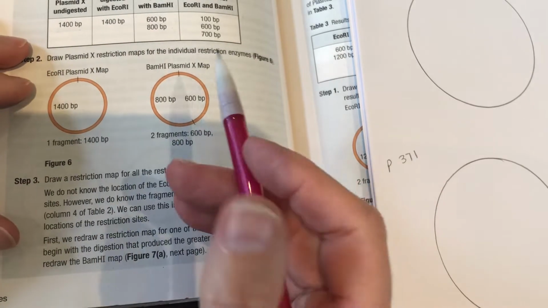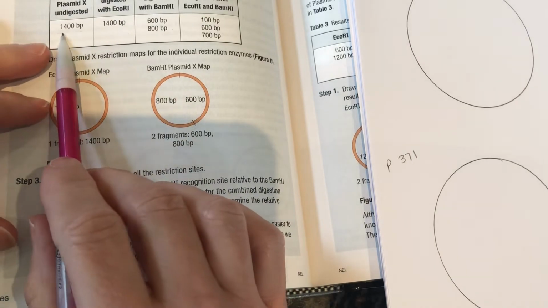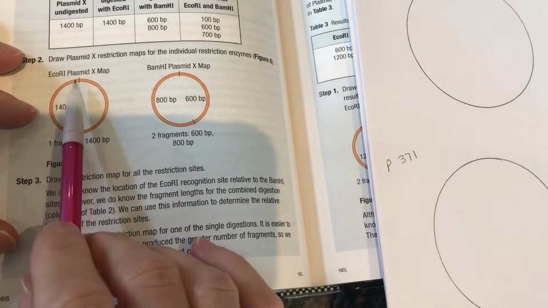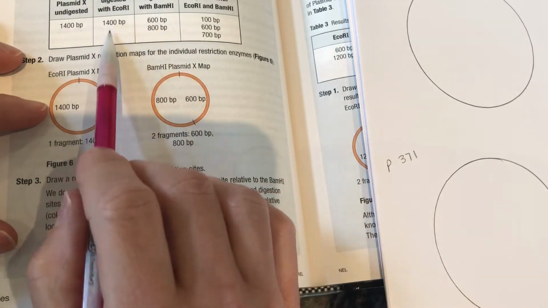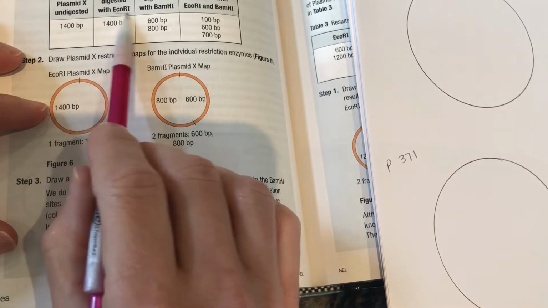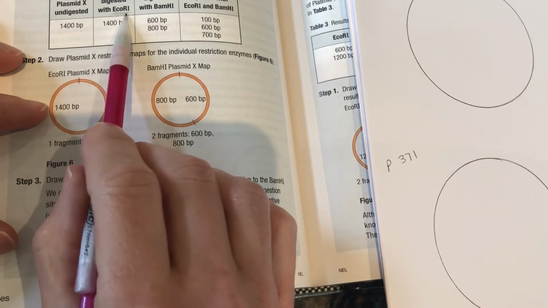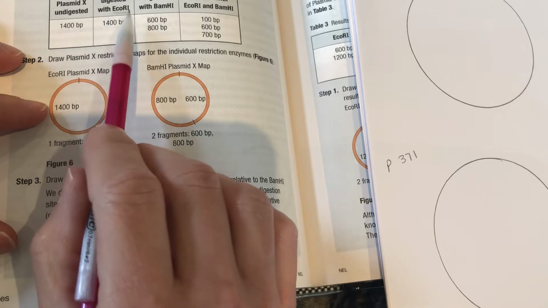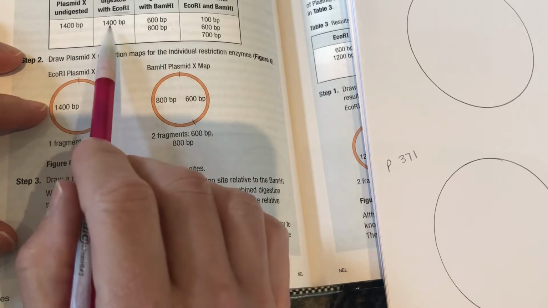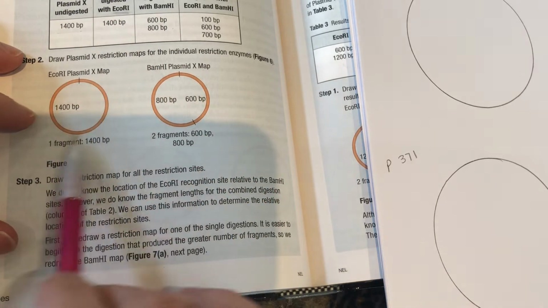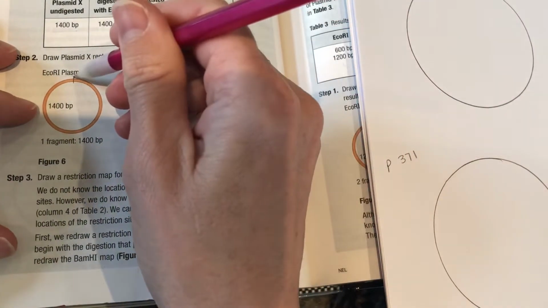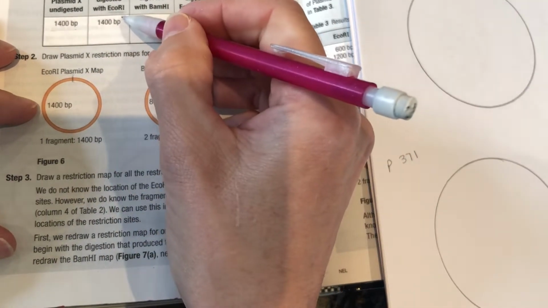You have to be able to solve this problem on your own. So, 1,400 base pairs for the plasmid, okay? When we put in EcoR1, this bacterial enzyme looks for its recognition site, GAATTC, and it only finds it once in this whole plasmid. And so it makes a cut. It'll only make one cut.